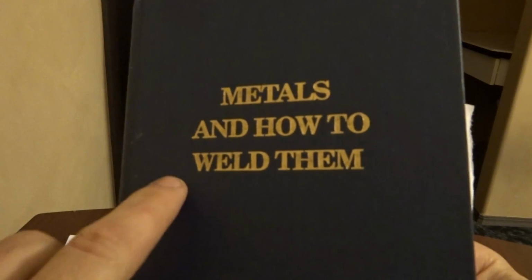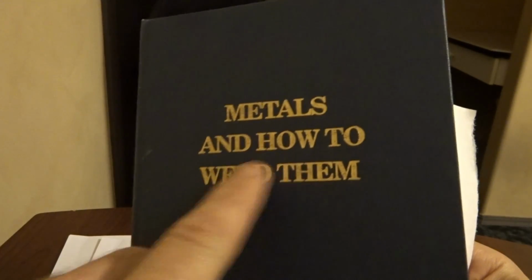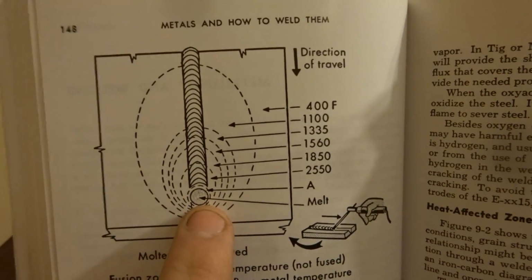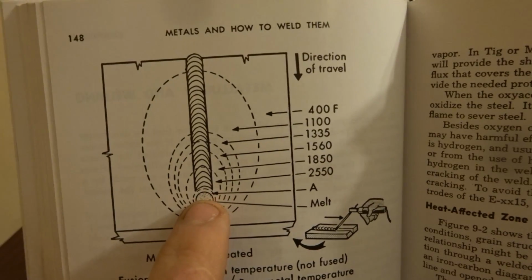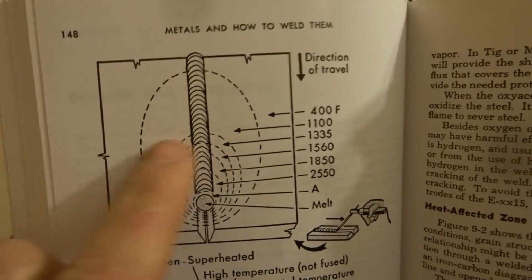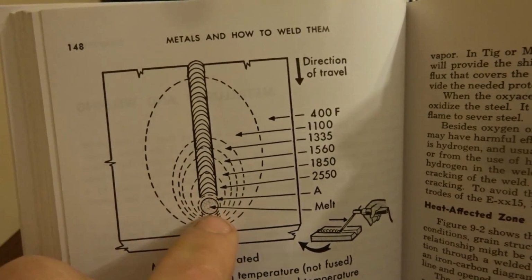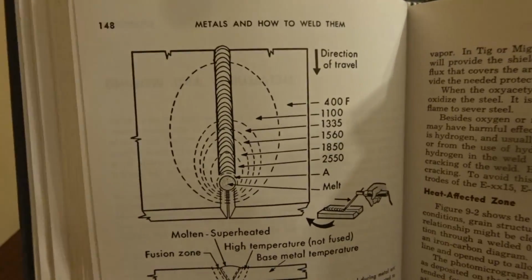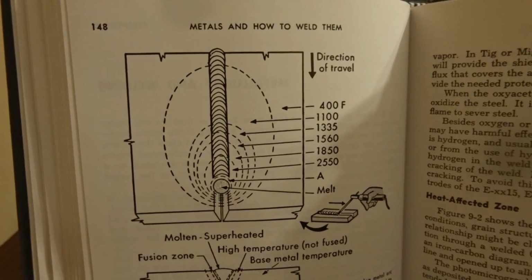Now you see this, I'm going to show you a chart from this book here, Metals and How to Weld Them. You see, take a look at this chart right here. There's the hottest point. It's where you're welding right now. You see outside of that weld, it gets a little bit cooler and a little bit cooler. Now look at this chart right here, and I'm going to show you something.